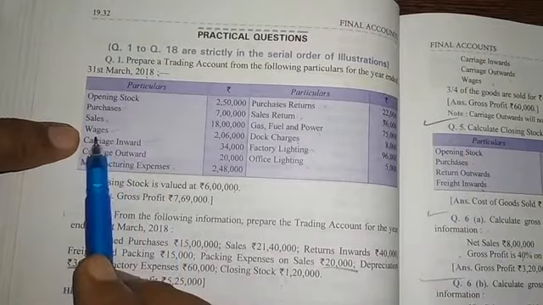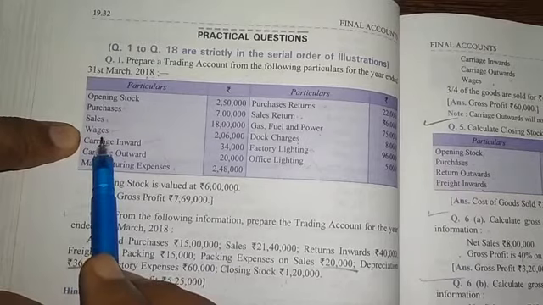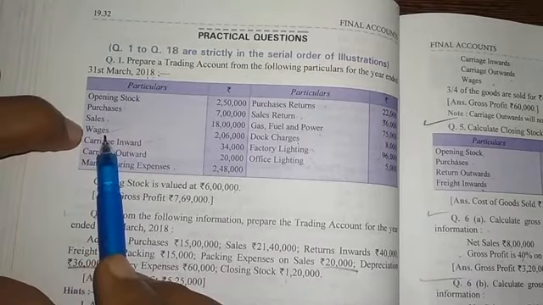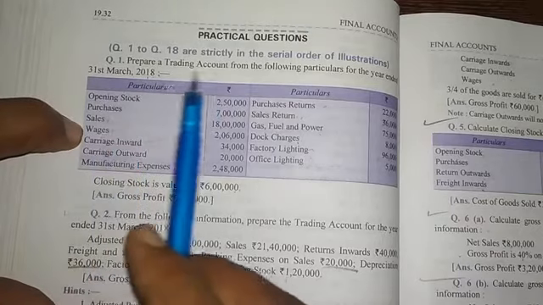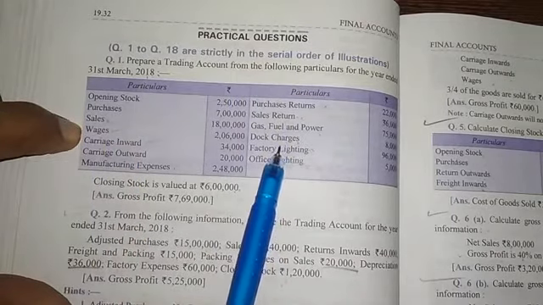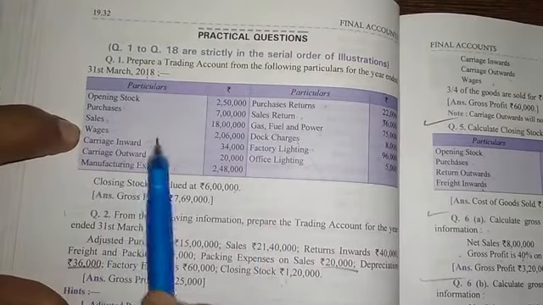Then the next item is wages. Wages is a direct expense. Yesterday I told you that only direct expenses we take in the trading account. That is why wages will come in the trading account. If any indirect expenses are given, we will not consider them for preparing the trading account. So wages is a direct expense.